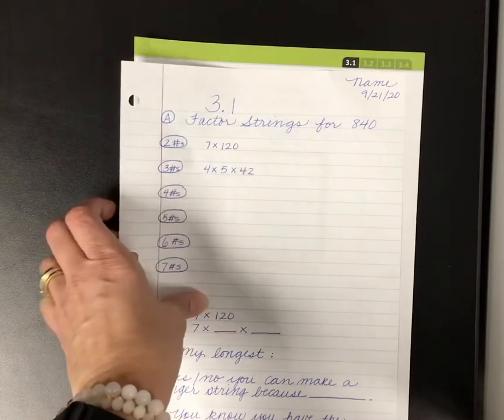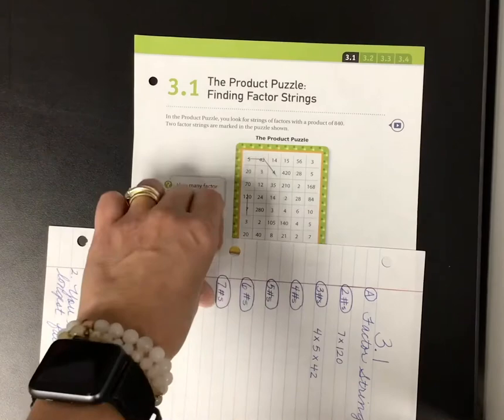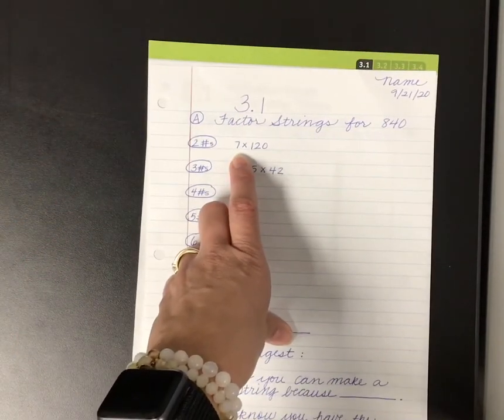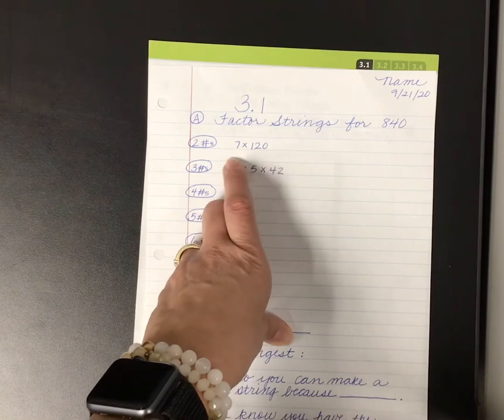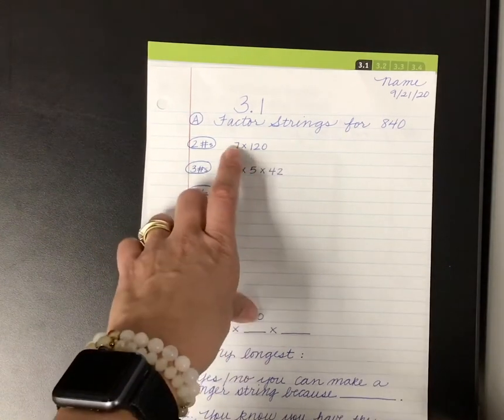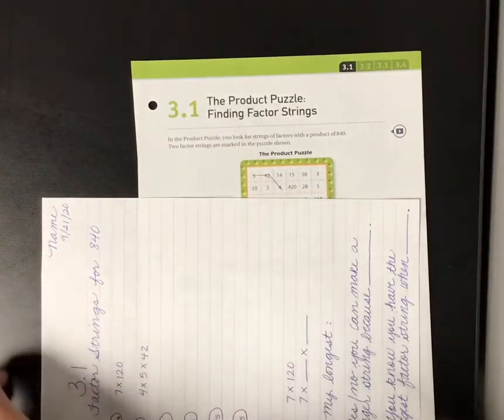Okay, the example they gave you was 7 times 120 equals 840. So I put that in my two number category because there are two numbers, 7 and 120, that multiply together to equal 840. So that goes in this category. And then the other example had three numbers. It was a 5, 42, and 4.